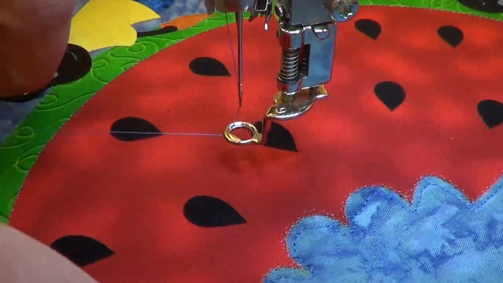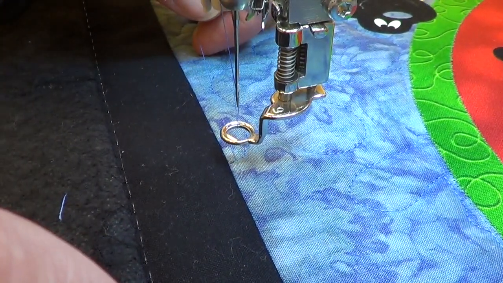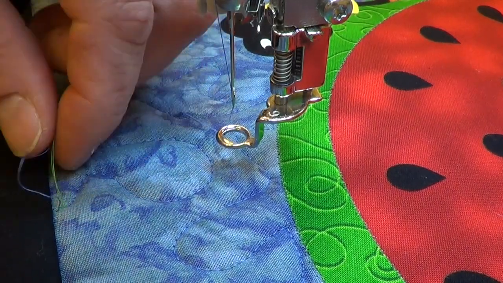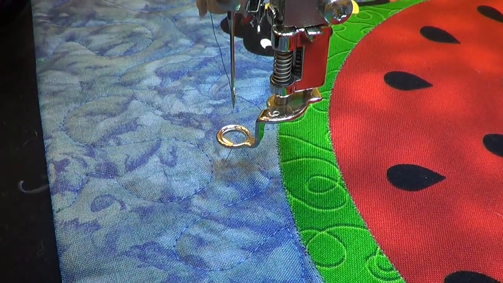And then we'll trim this off. And we're ready for the next row.